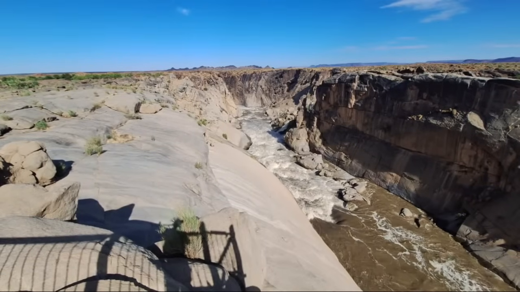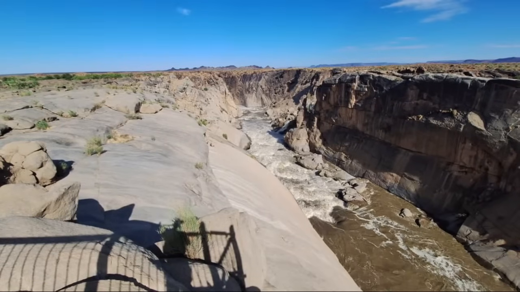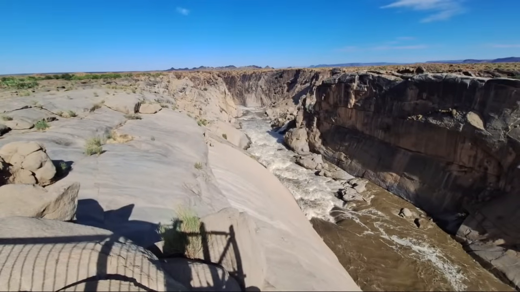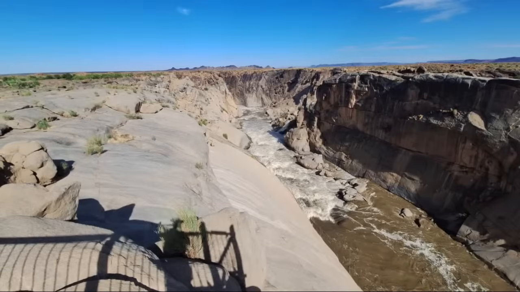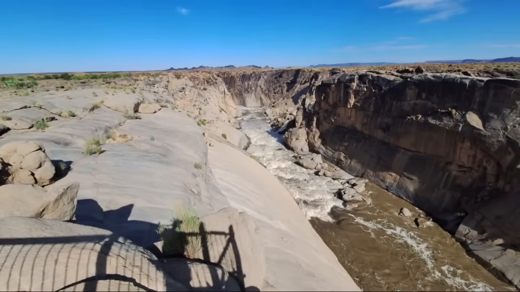Ian is saying top of the falls, Google Earth 604 meters, bottom 507 meters, so it's about 97 meters. I think that's the 97 I remember. Thanks, Ian.